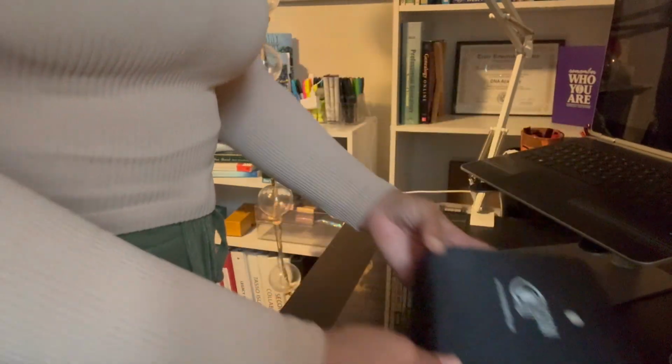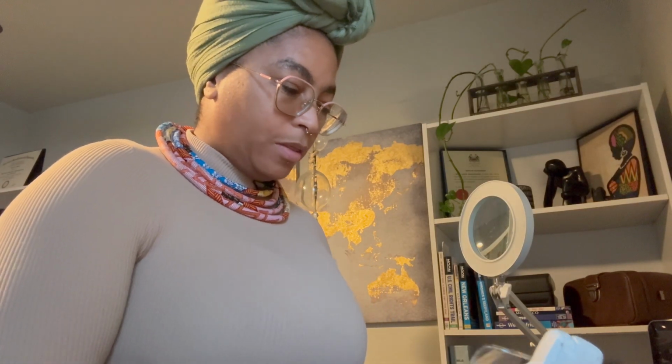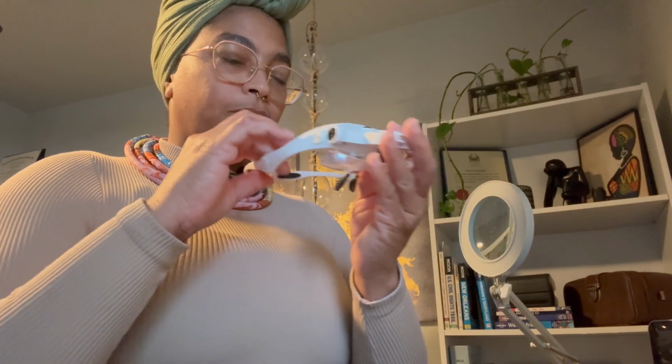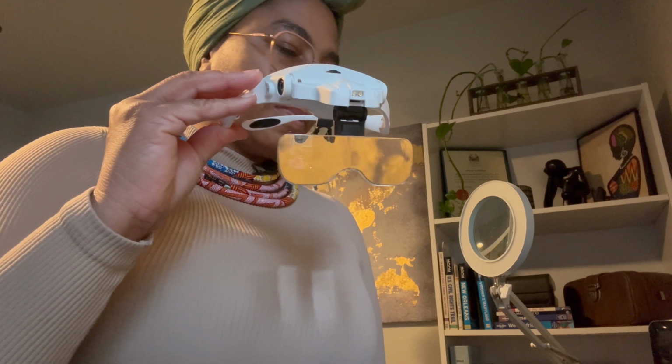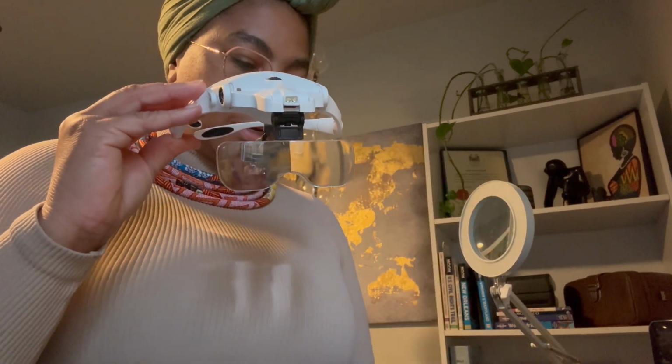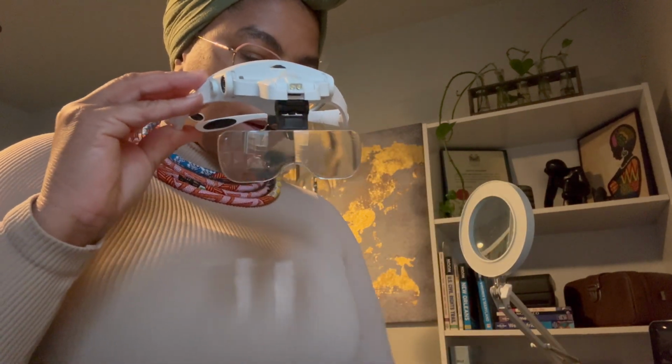I also have these Vision Aid magnifying glasses. You can put them on over top of your current glasses that you're wearing, and it has different lenses that it comes with. So it comes with a case of lenses that you can change it to. It comes with a cloth that you can use to clean.